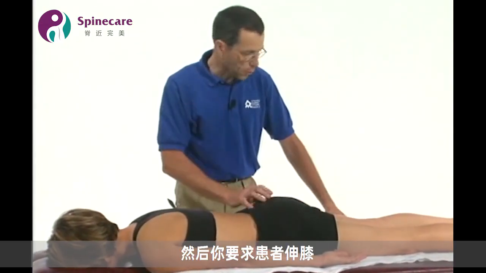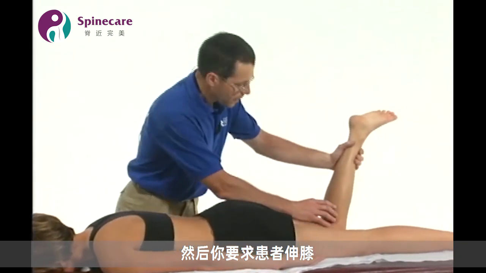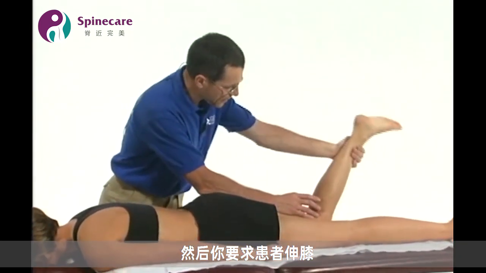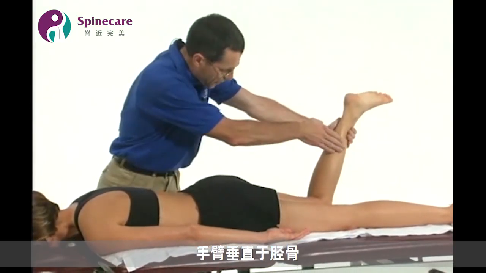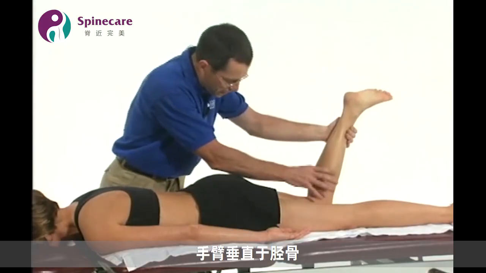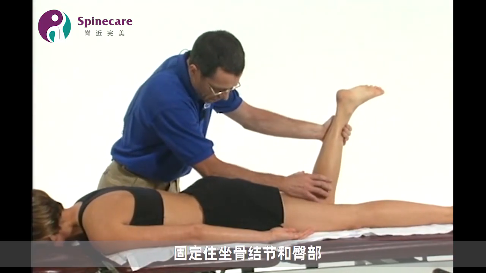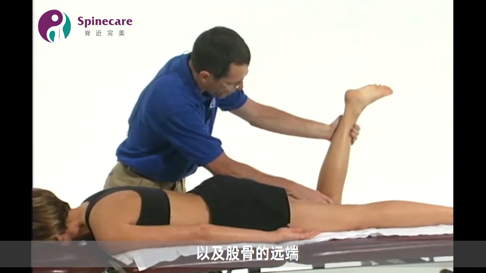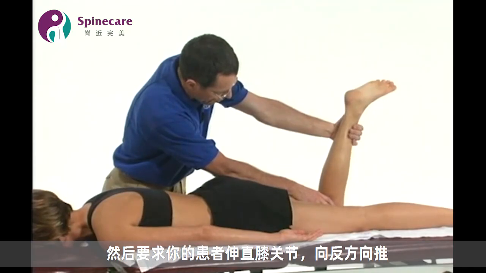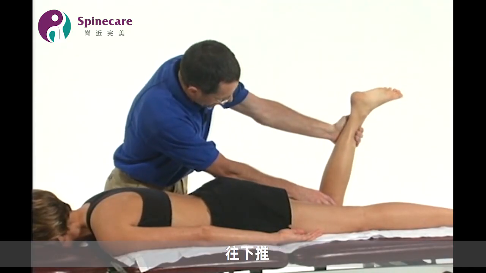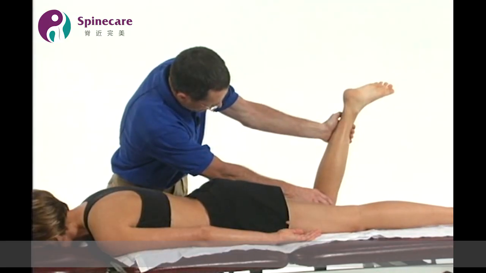That will be for your sacral roots. And then you'll ask your patient to extend the knee, so arm straight, perpendicular to the tibia, stabilize on the ischial tuberosity and the buttock, and here the distal aspect of the femur, and you ask your patient just to extend the knee, push in the other direction, push down, push, and relax.